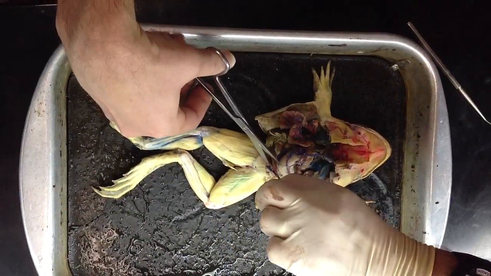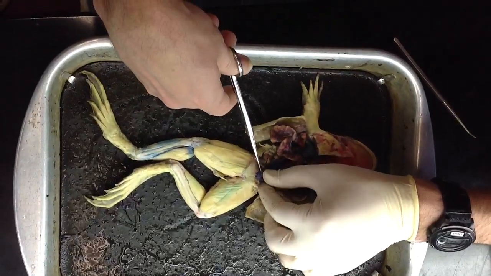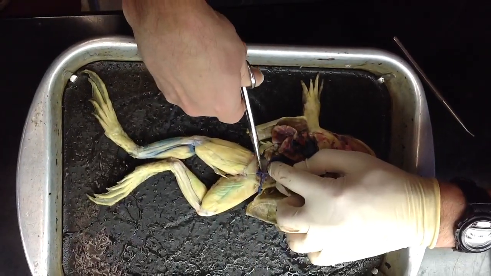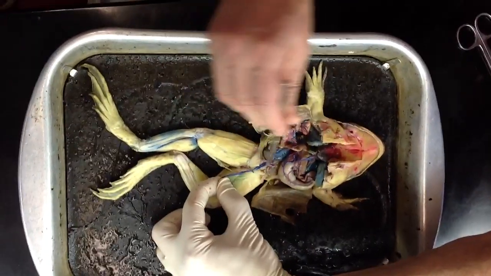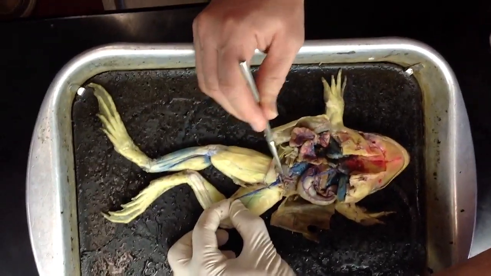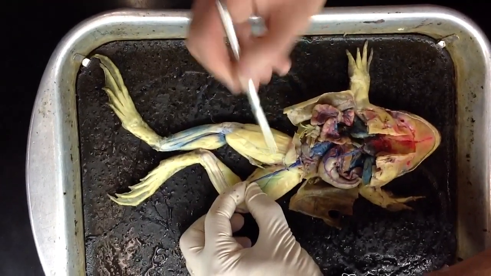This is going to be the problem. Otherwise I may have to stop and dissect them for a while so that we can see everything. And now we see the paired pelvic veins there. When those two unite, they form the ventral abdominal vein.